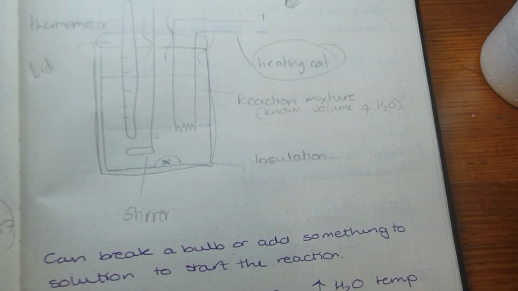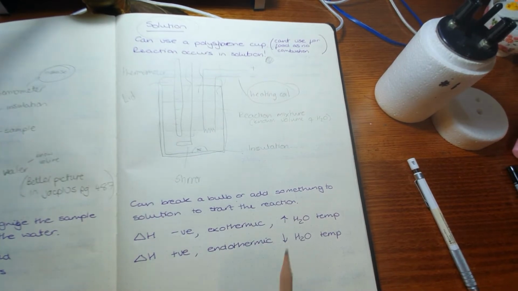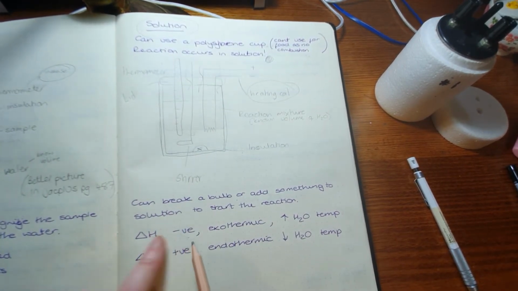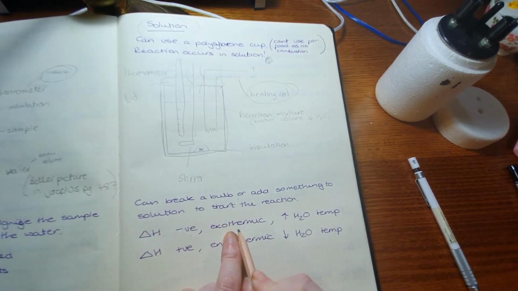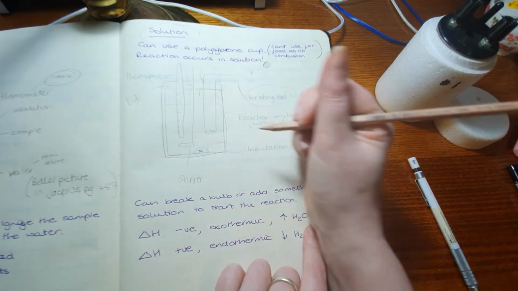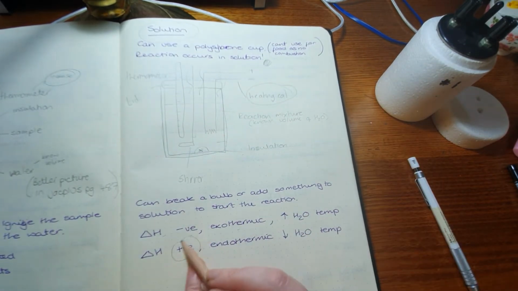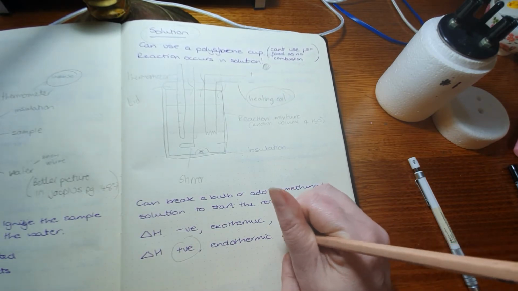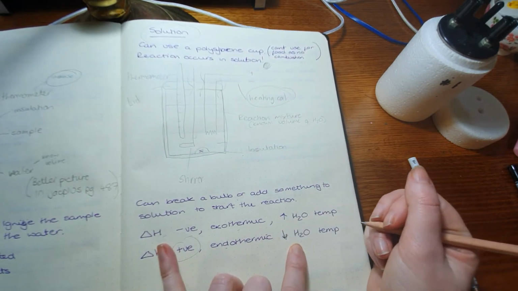And then we're going to look at the reactions that happen. So if we've got a delta H that's negative, this is way back at the beginning, we've got an exothermic reaction. So we've got an increase in the temperature of this water around here. If it's a positive value, then it's going to be endothermic. It's taking in the energy, so we get a decrease in the temperature.